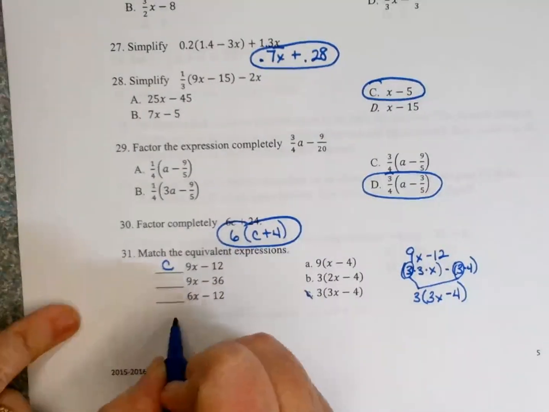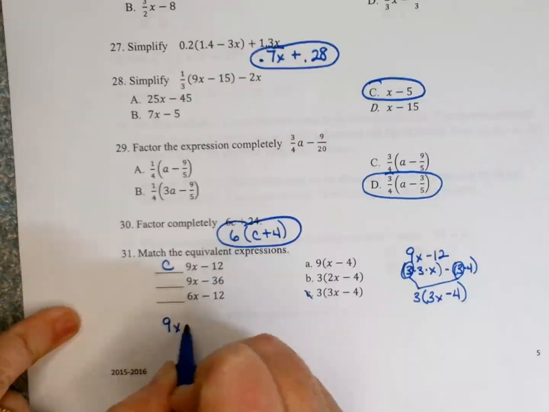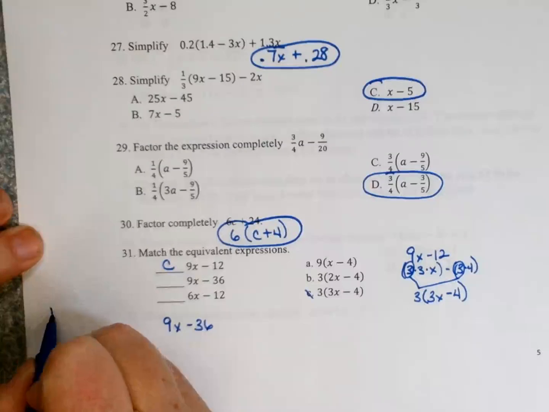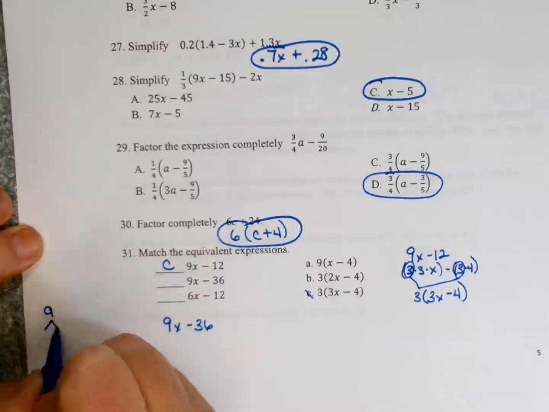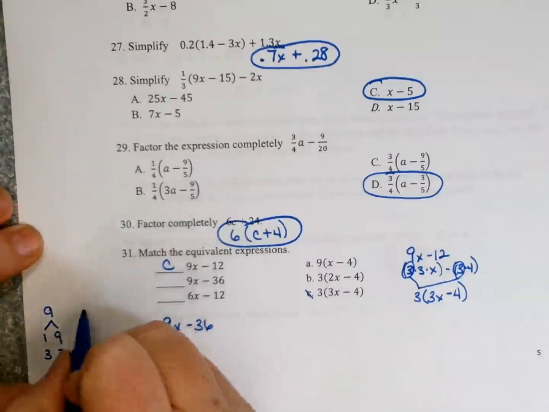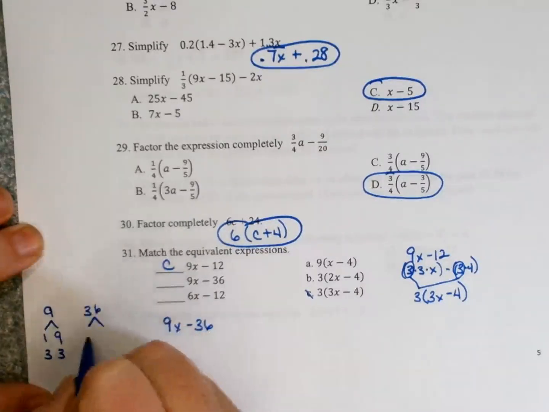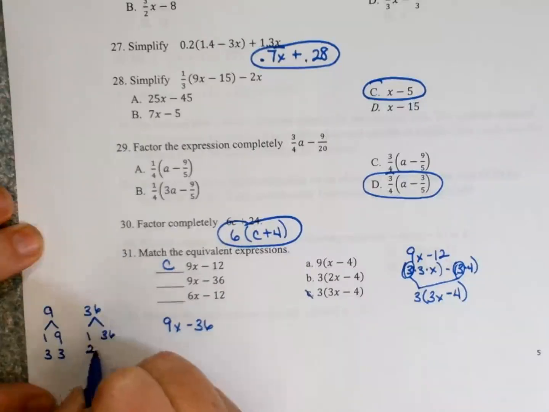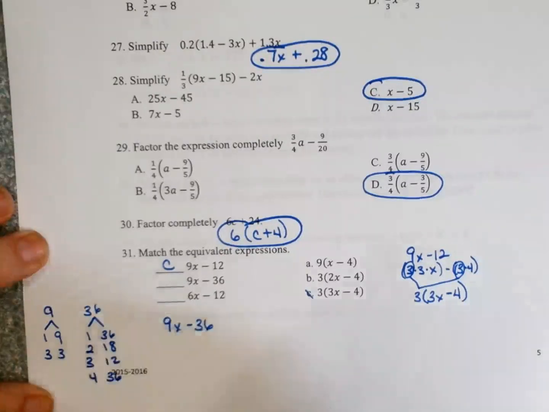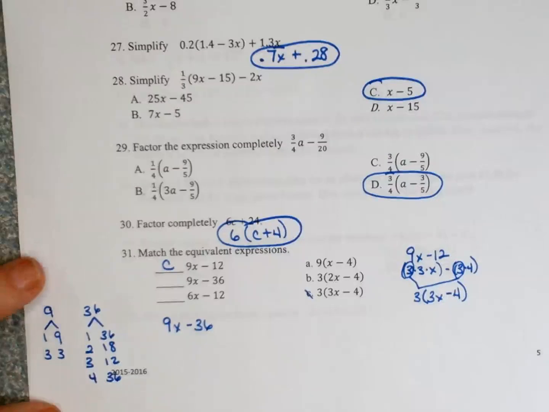So let's do 9x minus 36. Well, my factors of 9 are 1 and 9 and 3 and 3. My factors of 36 are 1 and 36, 2 and 18, 3 and 12, and 4 and 9.